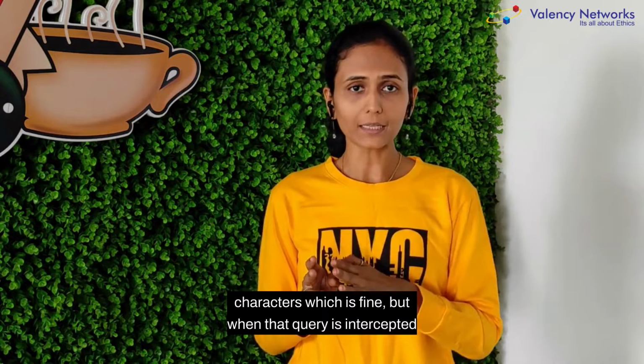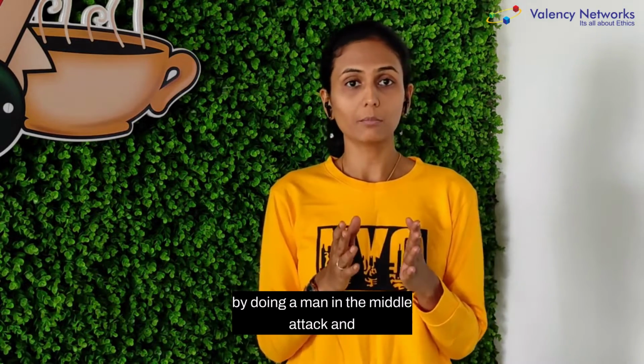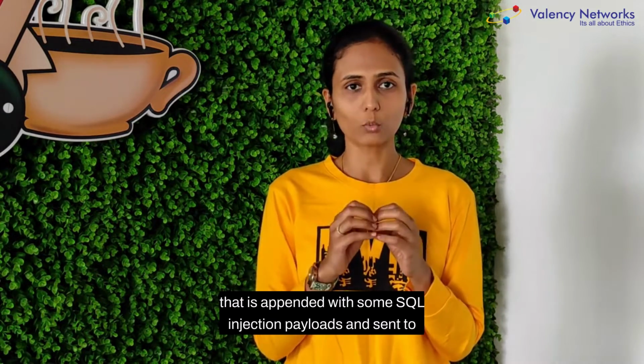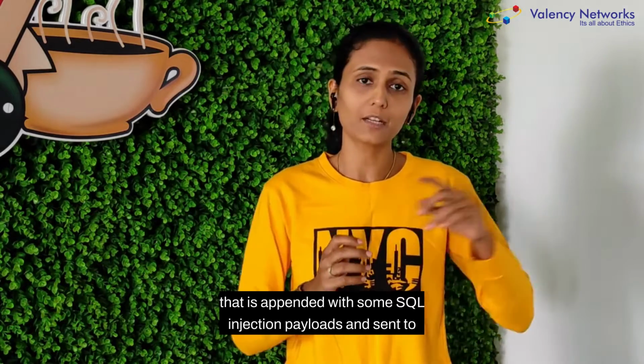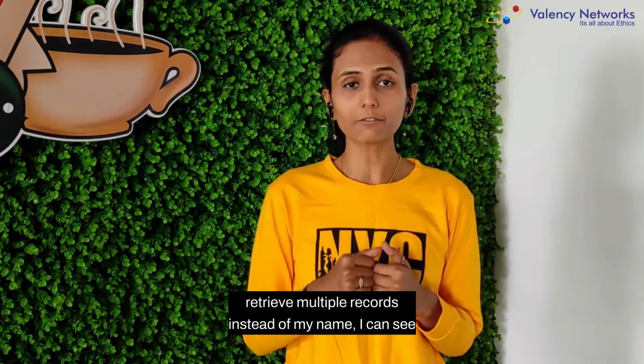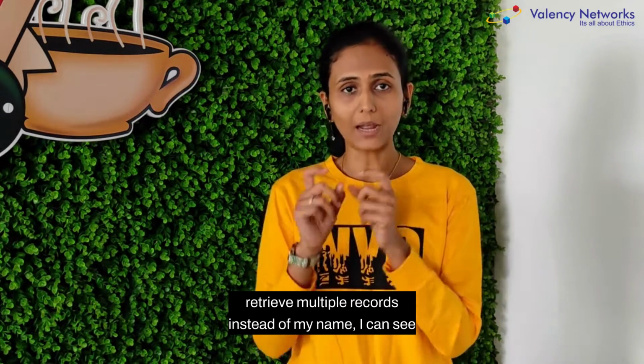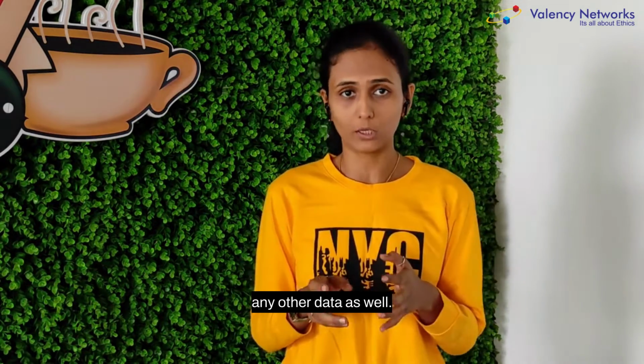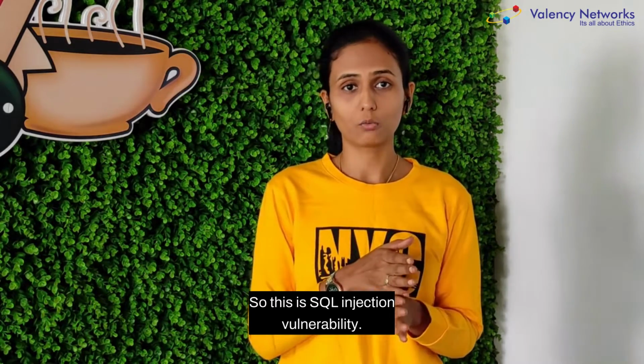But when that query is intercepted by doing a man-in-the-middle attack and that is appended with some SQL injection payloads and sent to the server, there is a high chance that an attacker can retrieve multiple records. Instead of my name, I can see anyone else's data as well. So this is SQL injection vulnerability.